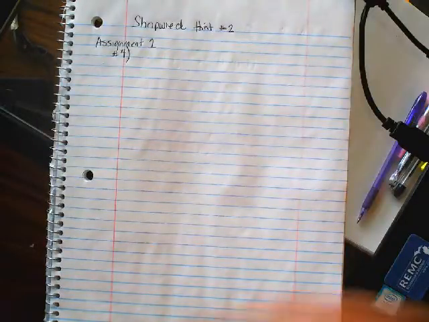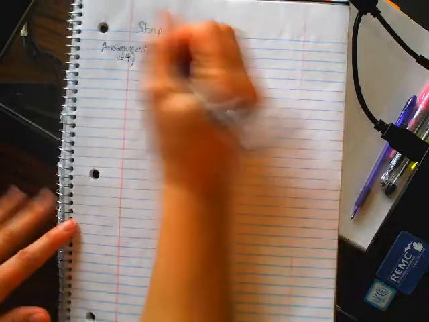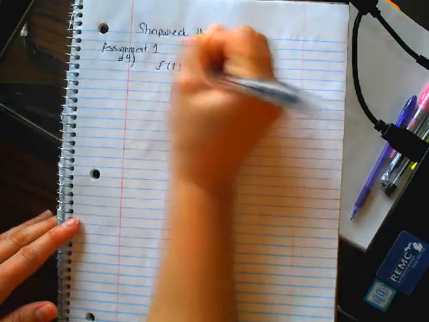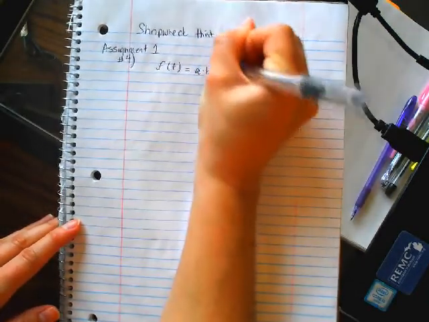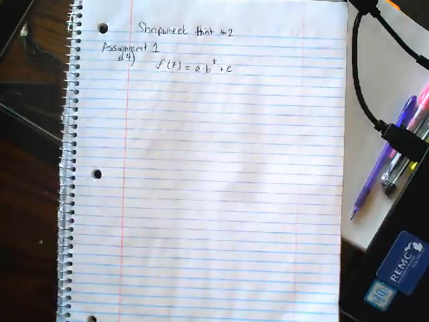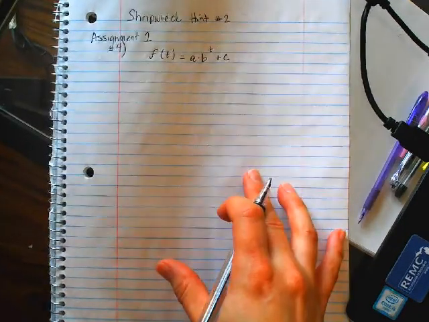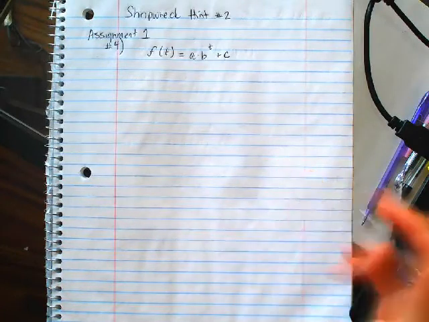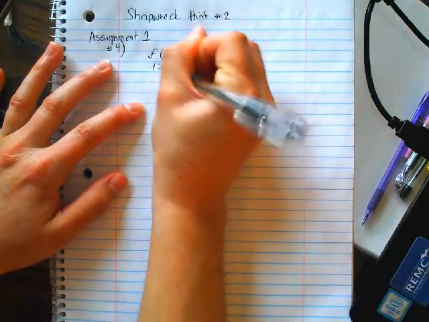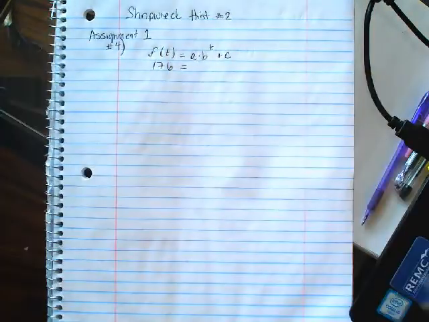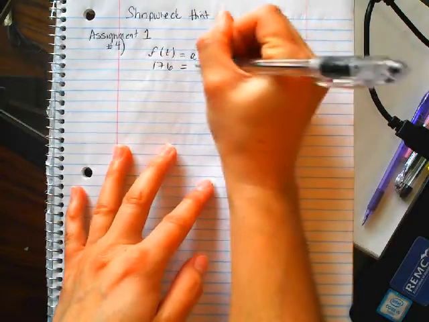So now we're going to do number 4, where it asks for the equation f of t equals a times b to the t plus c. There are a couple of things that you already know here. We know that initial value that we're given is 176 degrees. We don't know a, we have to figure that out.